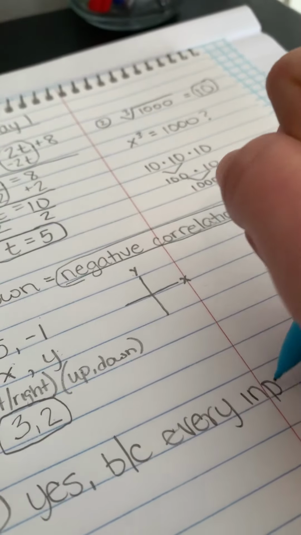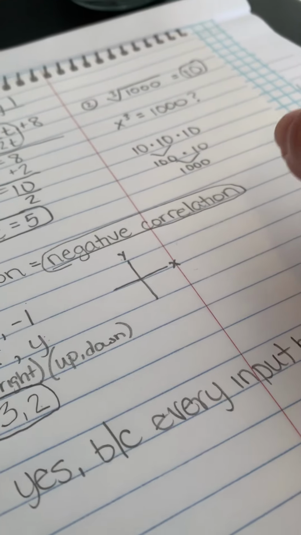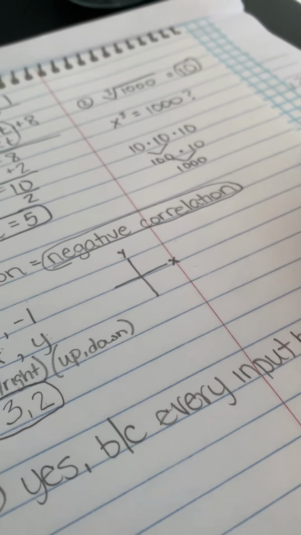because every input has only one output.